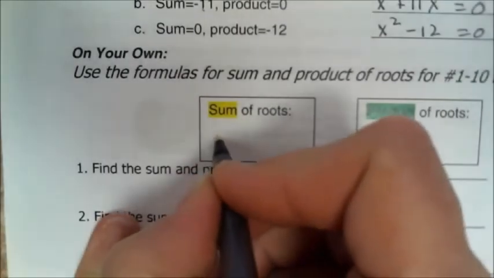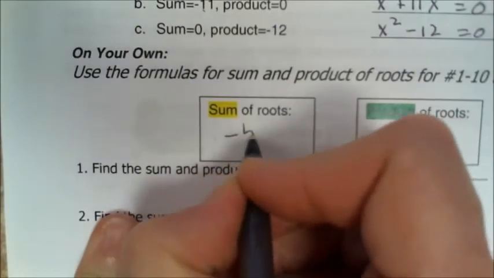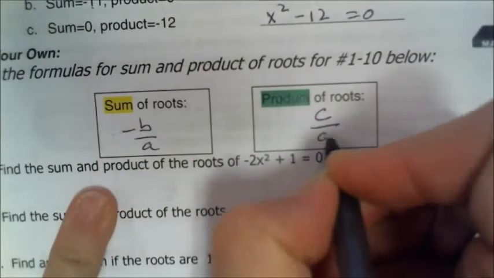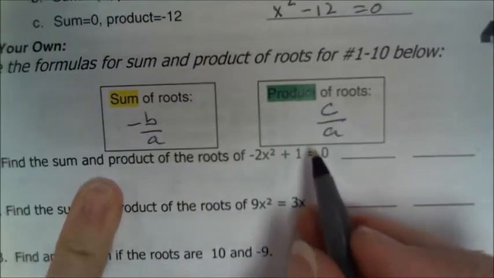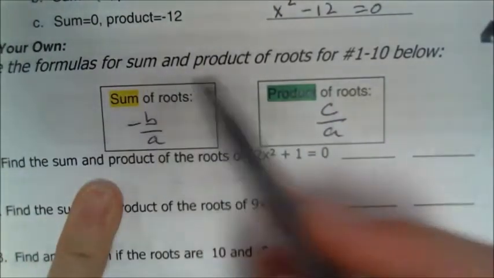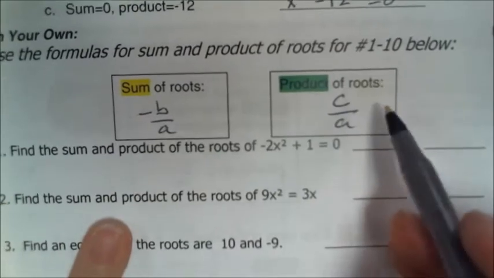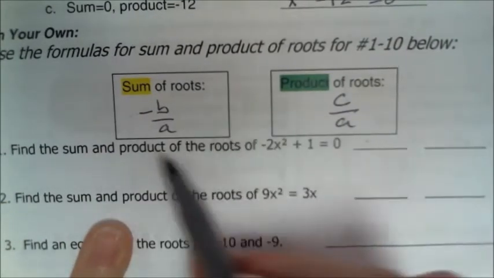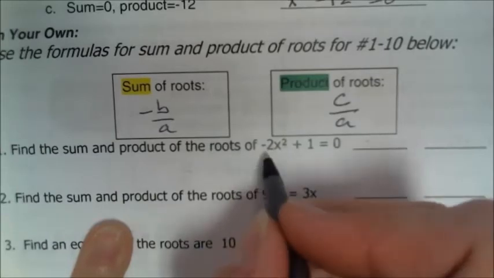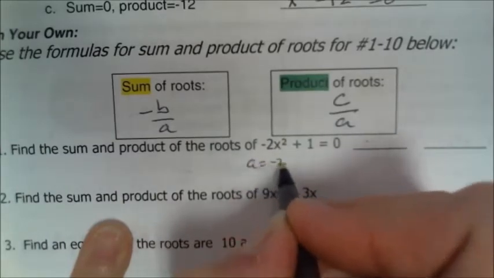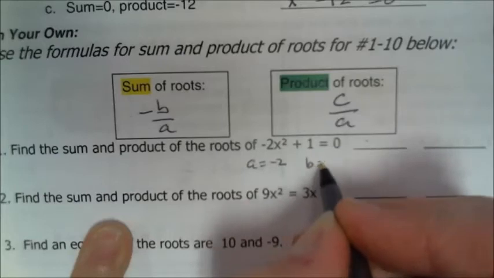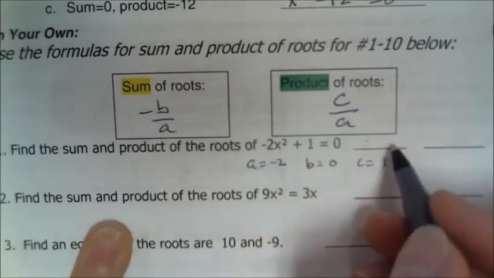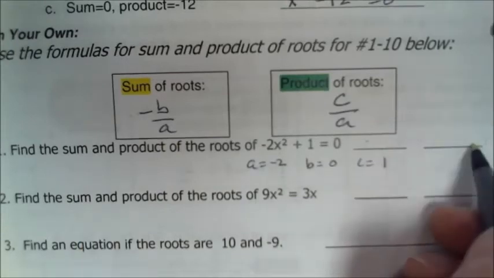The sum of the roots is negative b over a. The product of the roots is c over a. And now on your own, after I shut the video off, find the sum and put it here, the product and put it here, and write down what a, b, and c are. Like this first one, a is negative 2. There's no b, there's no x term, so b is 0 and c is 1. So use these formulas and find out what the sum and product are.